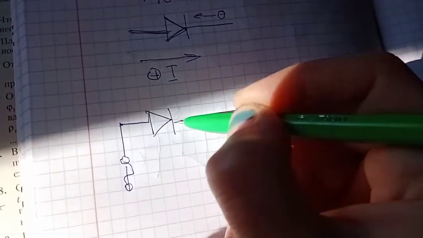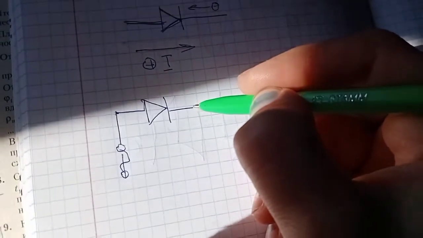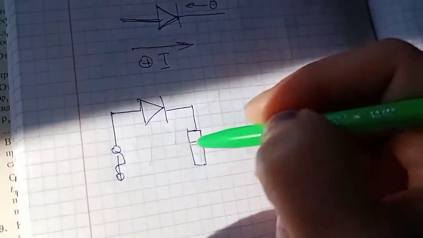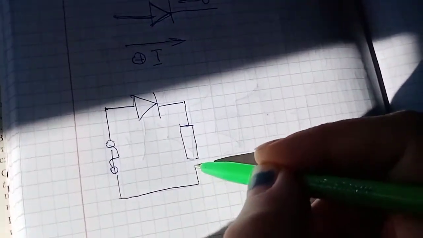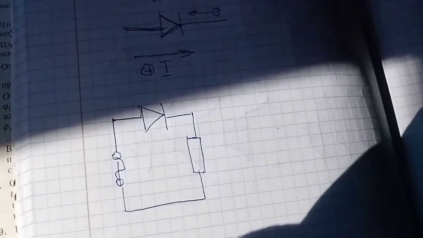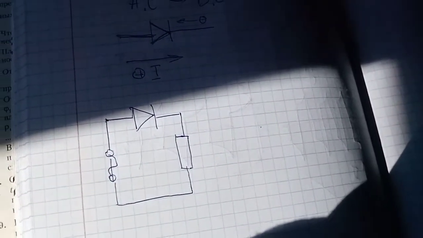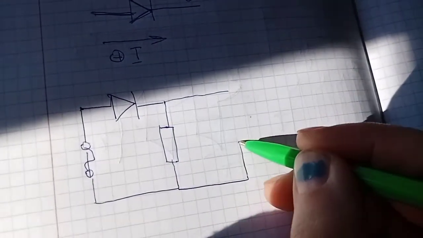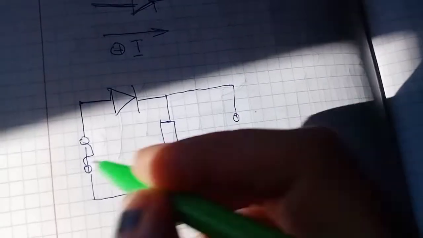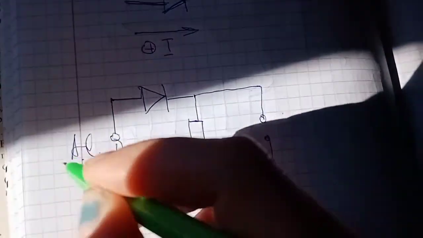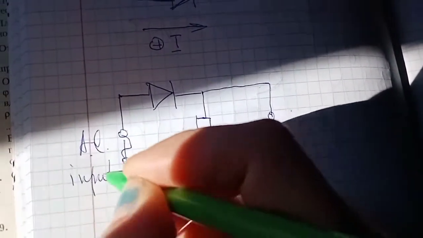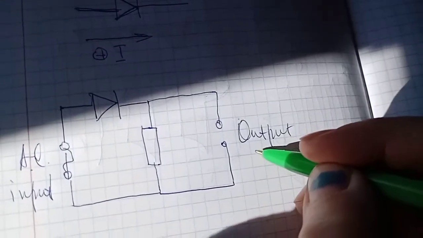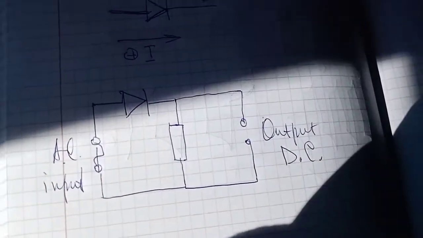So we will have a diode, and we will have a resistor, for example. First of all, I can say that is all. Here we will have AC, so alternating current input, and here we will have output, which will be direct current.